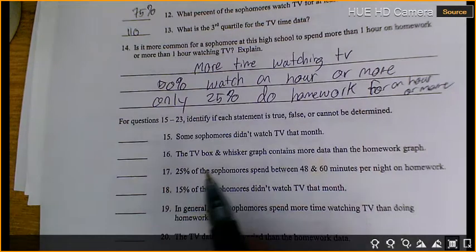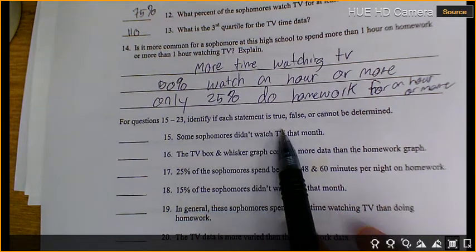For questions 15 through 23, identify if each statement is true, false, or cannot be determined.